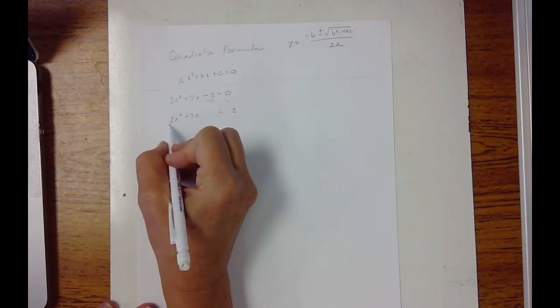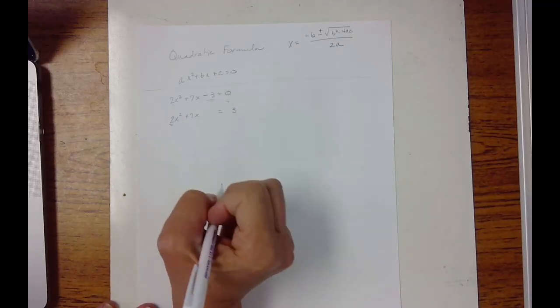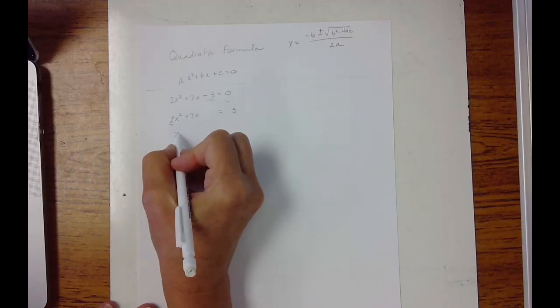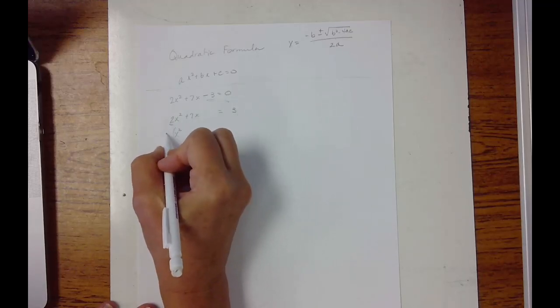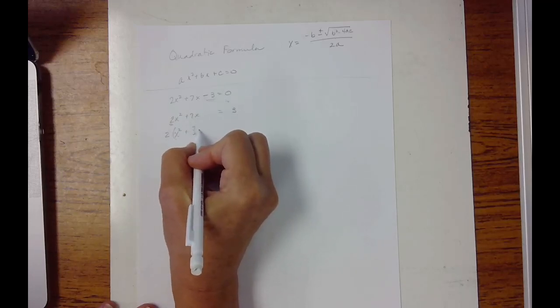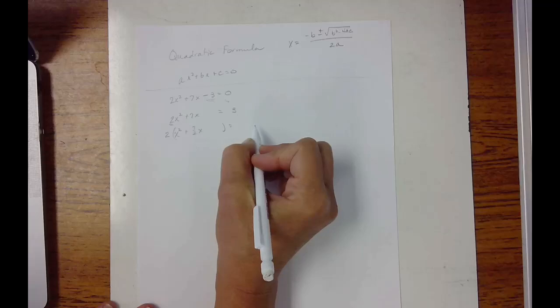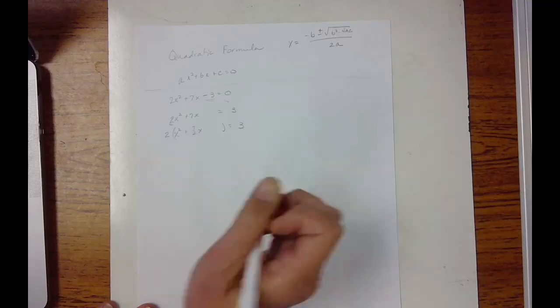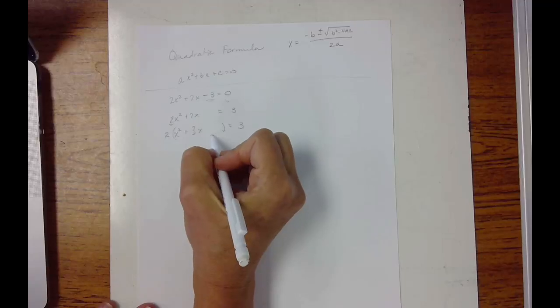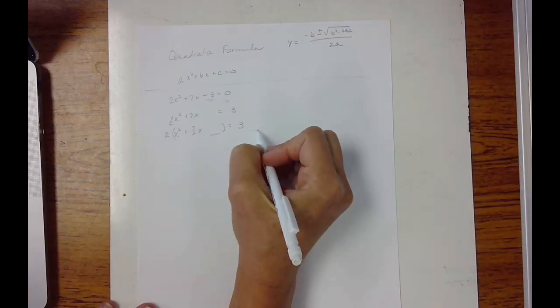Next, I need to factor out the coefficient in front of my x squared, which in this case is 2. By doing that, I get 2 times x squared plus 7 over 2 times x, and that equals 3, because I haven't done anything more, I haven't completed the square.